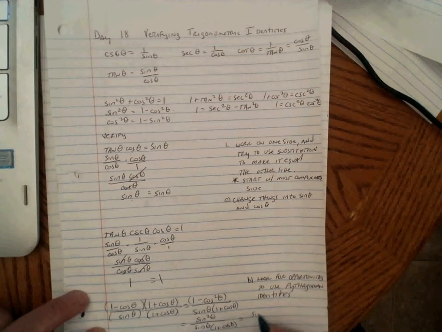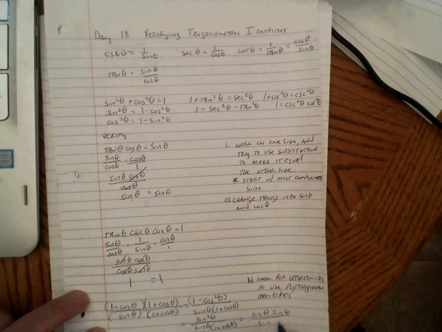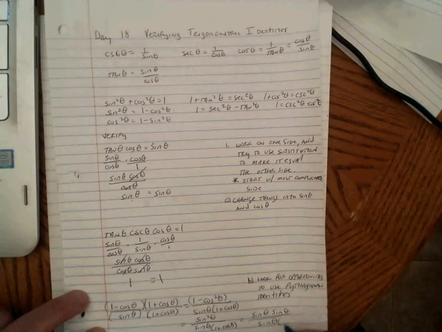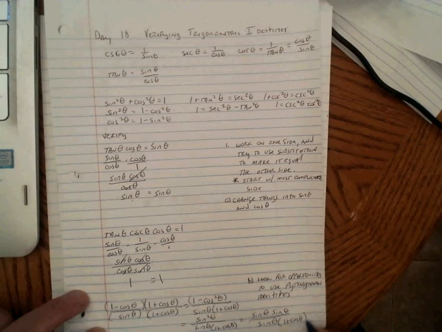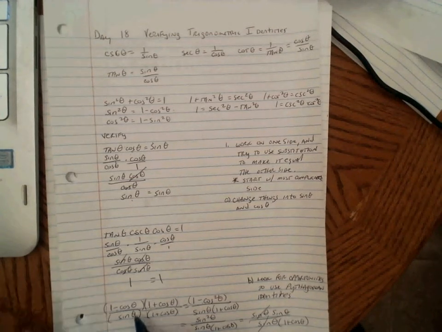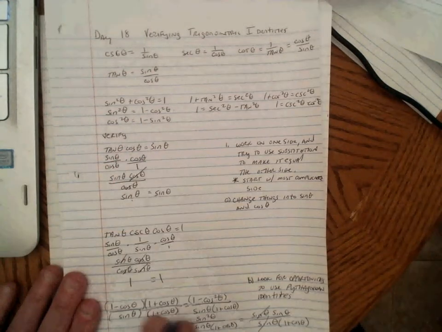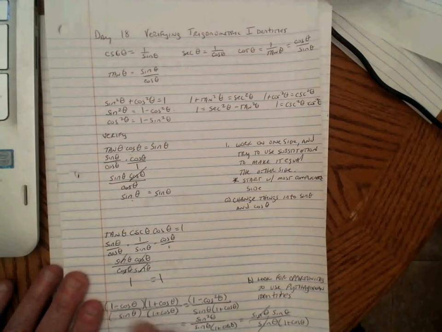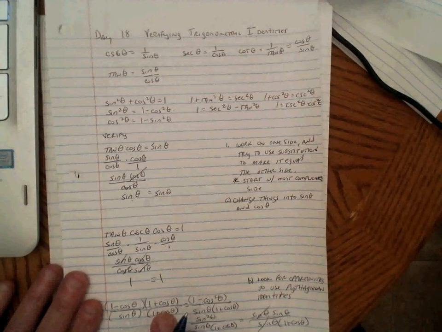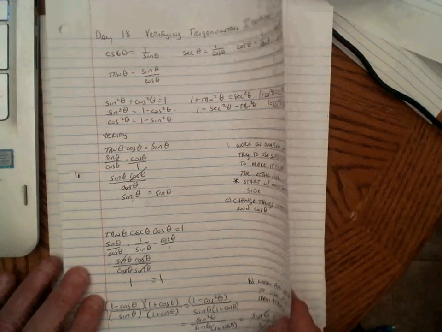Sine squared theta is just sine theta times sine theta. And so one of those sines would cancel out. But anyway, when you see 1 minus cosine theta, what I started thinking immediately was an opportunity to use the Pythagorean identities. If it had been 1 minus sine theta, I would have multiplied by 1 plus sine theta over 1 plus sine theta, and ended up with 1 minus sine squared theta, and possibly been able to use that cosine squared to change some things.